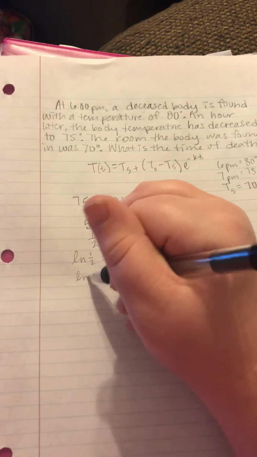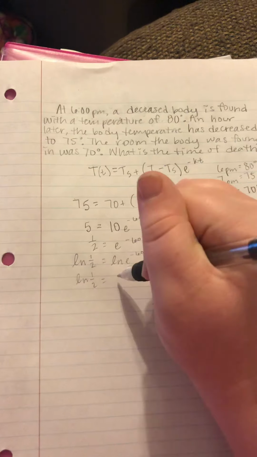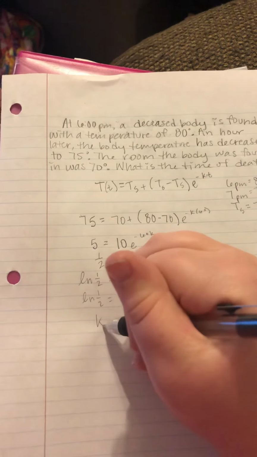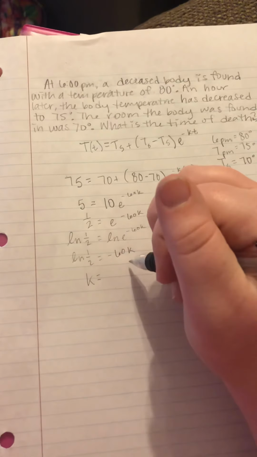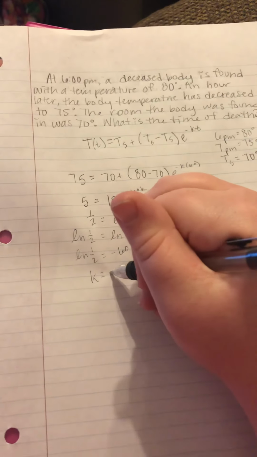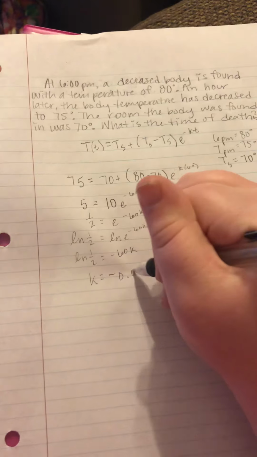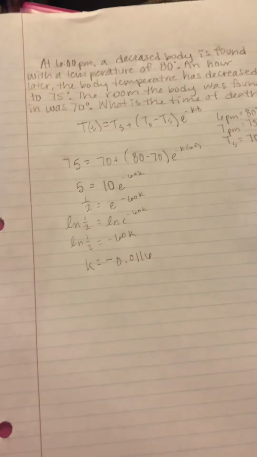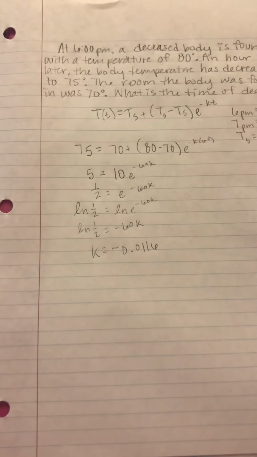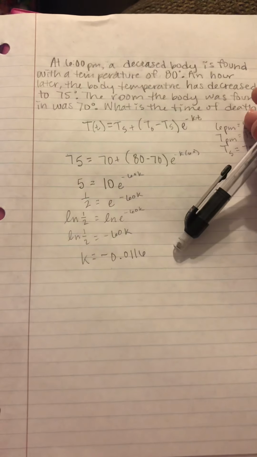So then we have the natural log of 1/2 equals negative 60k. So then when we divide by 60 and we type it in our calculator, we find out that k equals negative 0.0116, approximately.